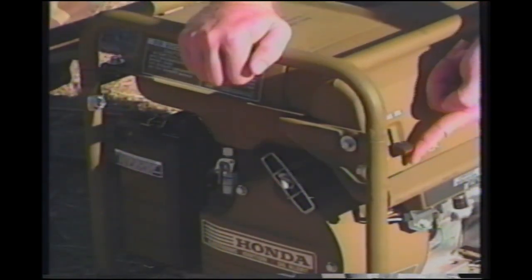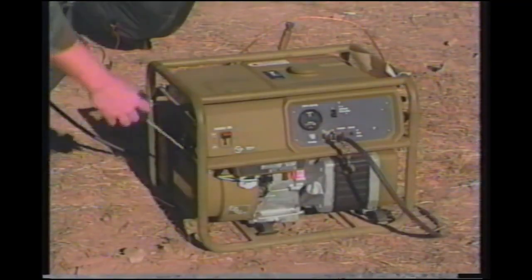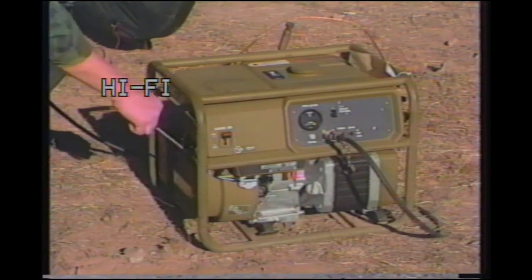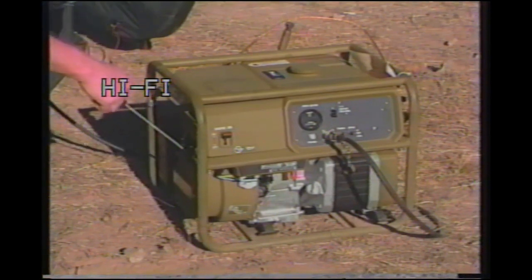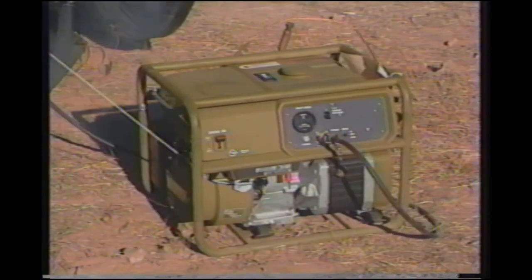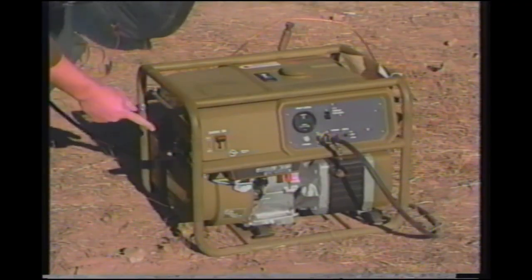Place the fuel valve and the engine toggle switch in the on position. Move the choke lever to the closed position. Next, pull lightly on the starter rope until resistance is felt, then pull briskly. Do not allow the starter rope to snap back. This may cause damage to the equipment.